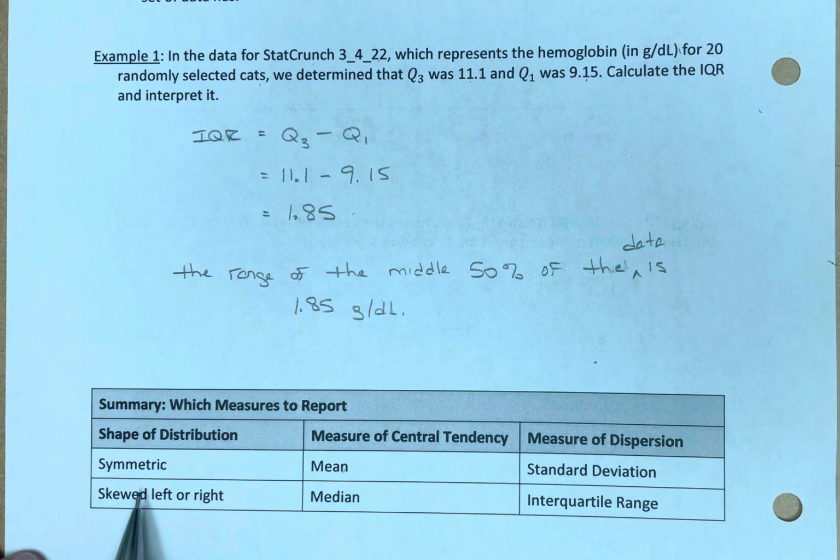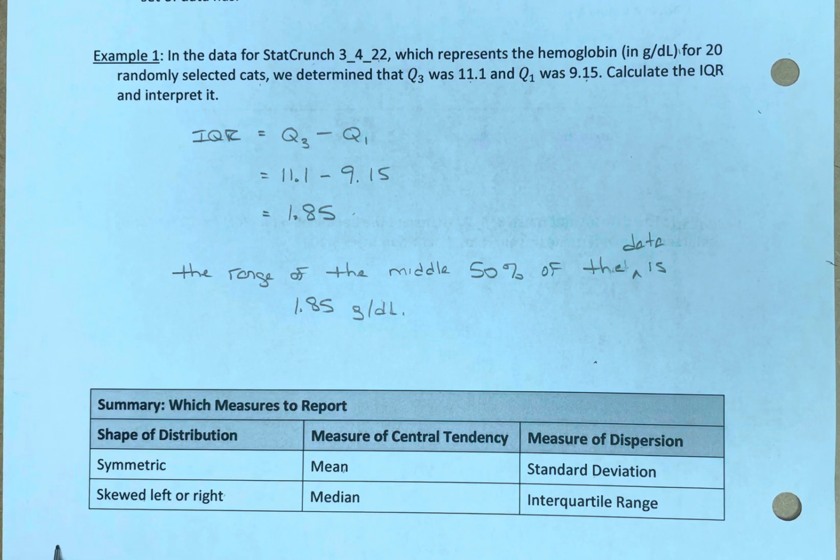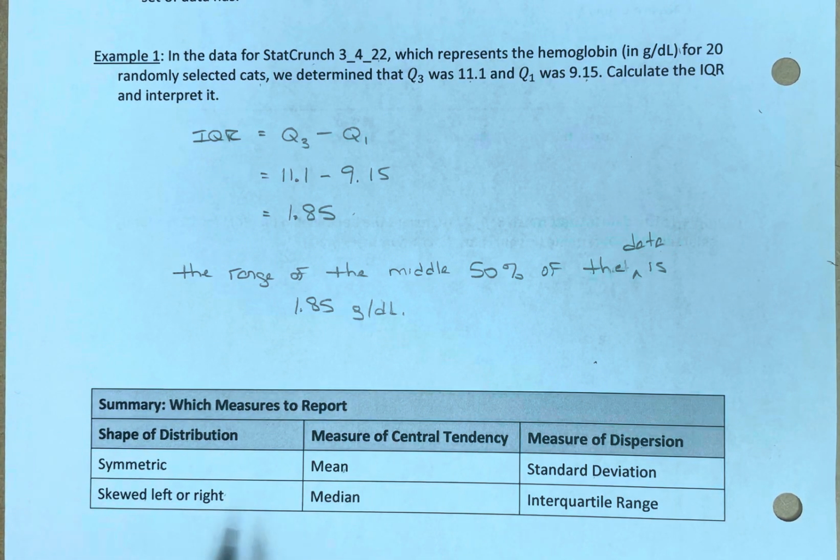Now, we also talked about data that was skewed left or right. Remember, the tail goes to the left or the tail goes to the right. Well, in those cases, the mean moves. It moves with the tail. The median doesn't move, or doesn't move nearly as much, if at all. So the measure we're looking for when we're talking about skewed data is the median.